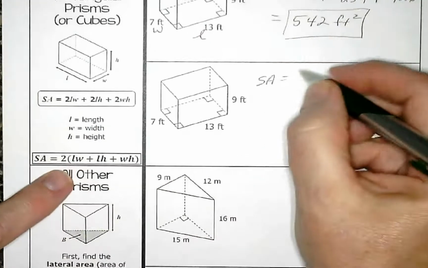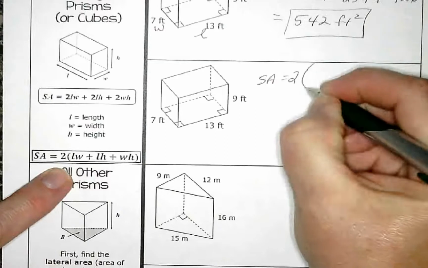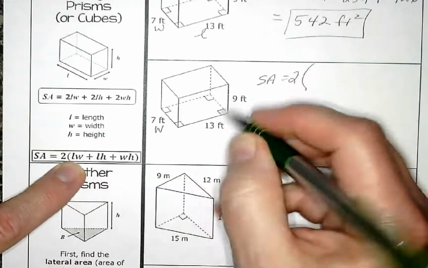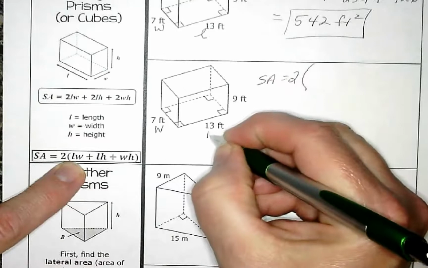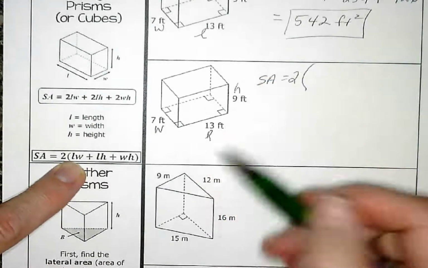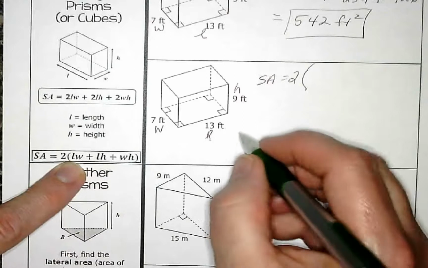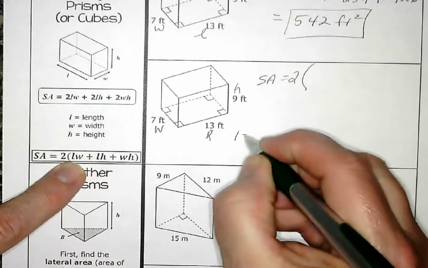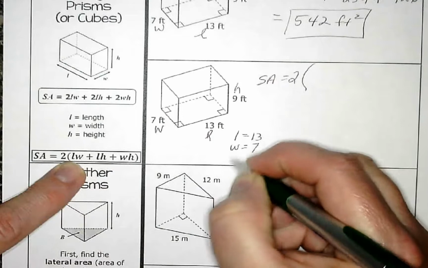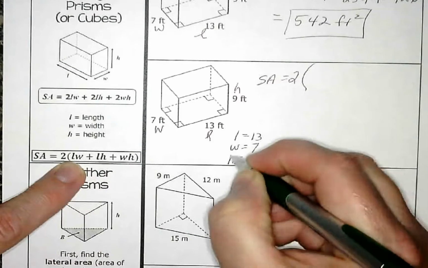Okay, so I know I'm going to take 2 times, let's label these again. Some of you maybe have to come over here to the side and just say, okay, L equals 13, W equals 7, H equals 9.